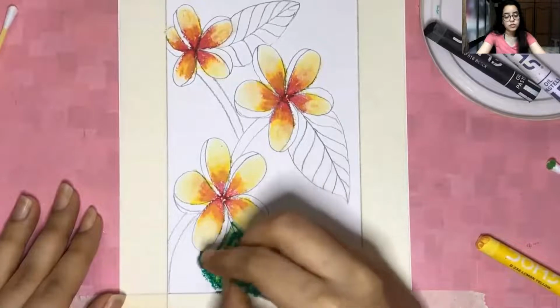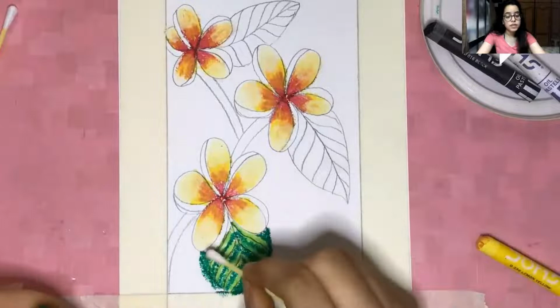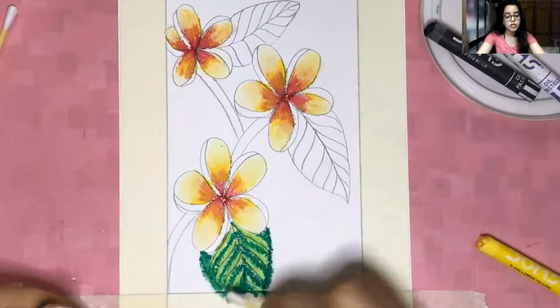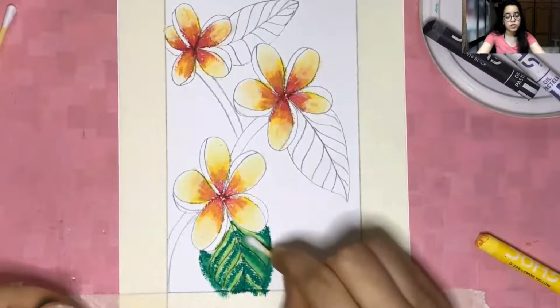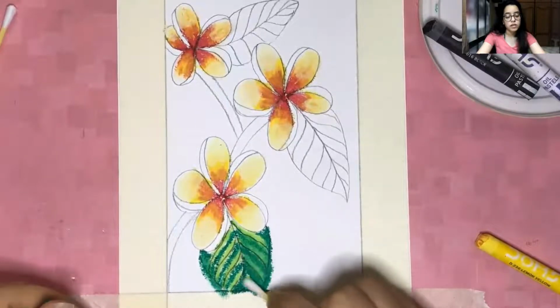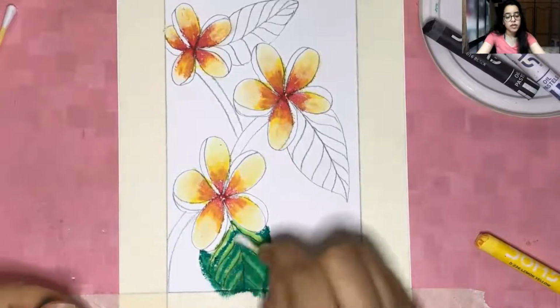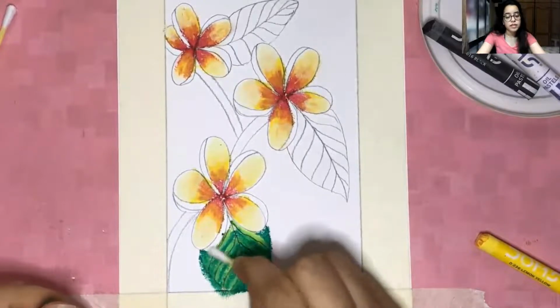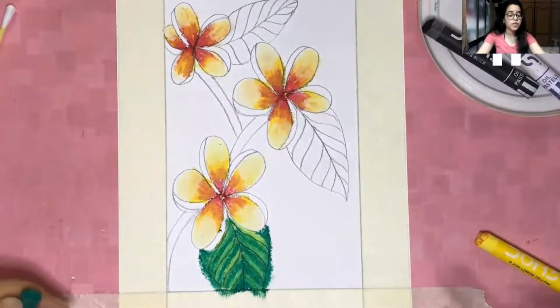So just going to add the dark green color in the gaps and then again just going to blend it nicely. So just rub the earbud at the central section now and at the veins nicely, and we're just done with the first leaf.